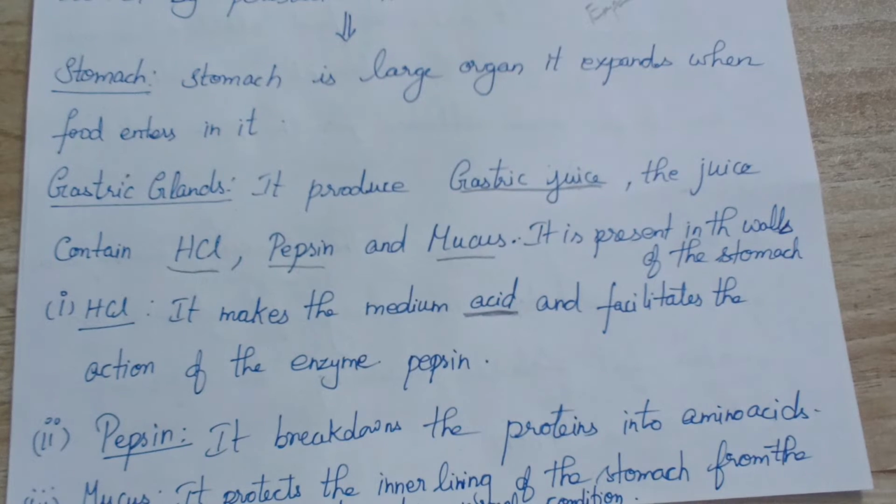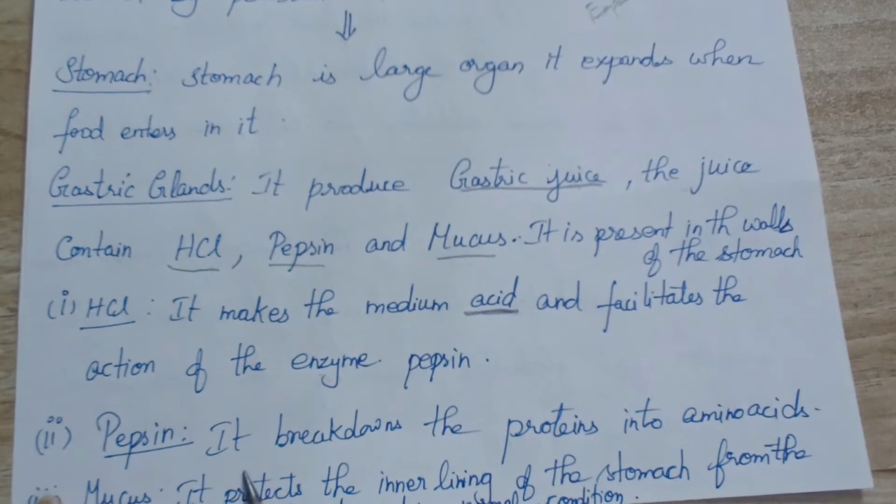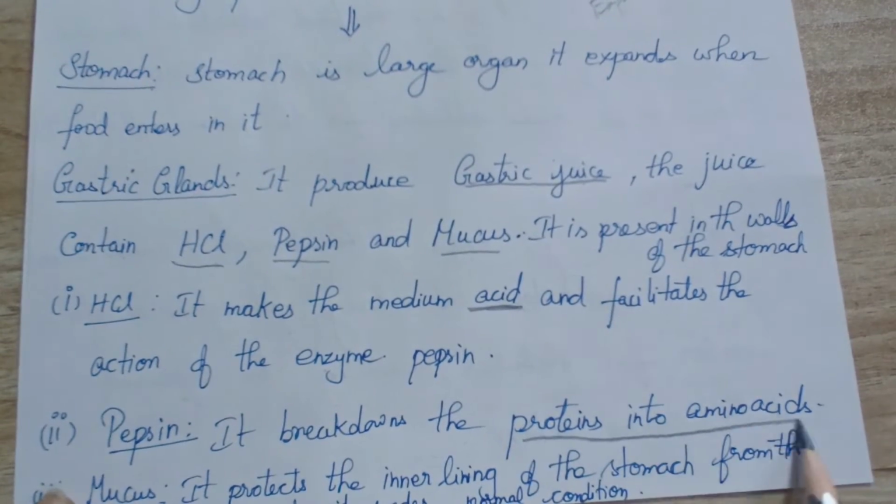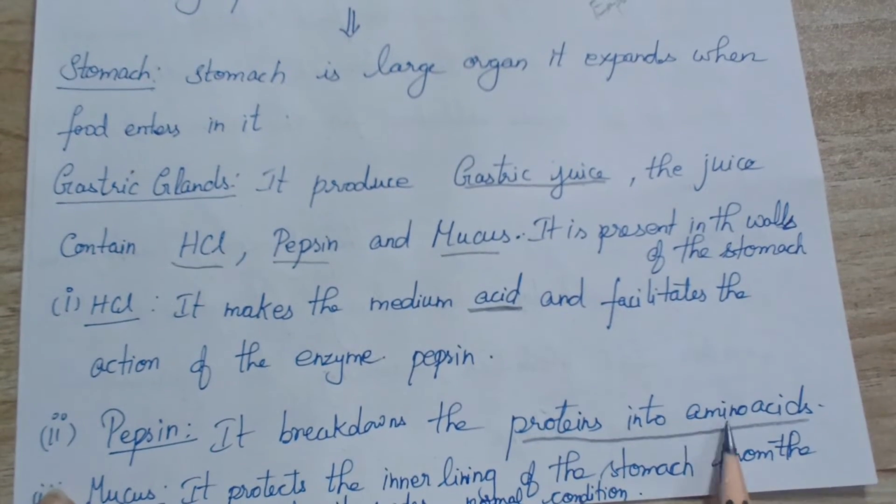So it makes the food material acidic so that the pepsin enzyme will react easily with the food materials. Okay, next, pepsin. It breaks down the proteins into amino acids. So what is the work of this pepsin? It breaks down the proteins into amino acids. It's a complex one. This is a simpler one.